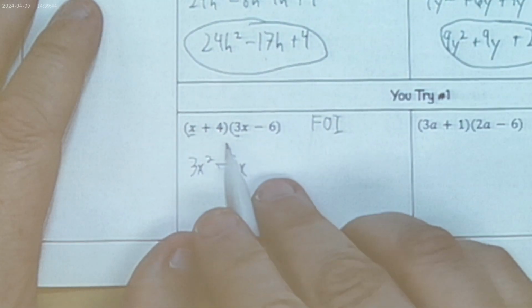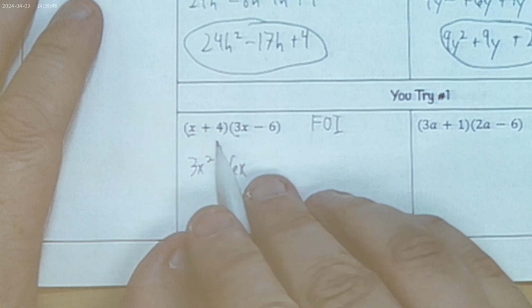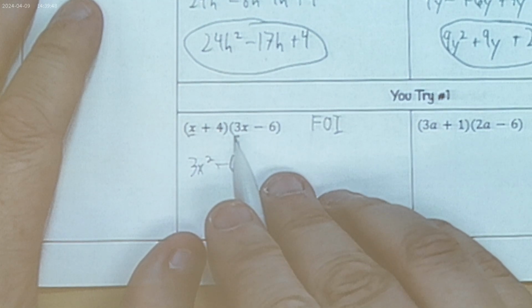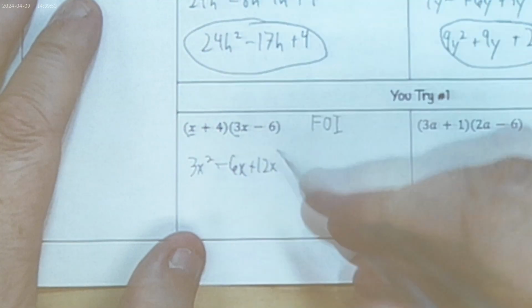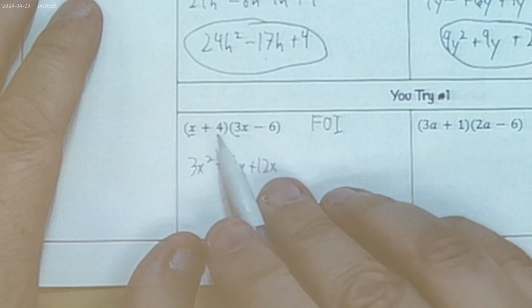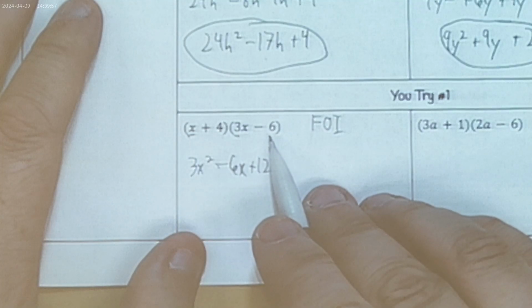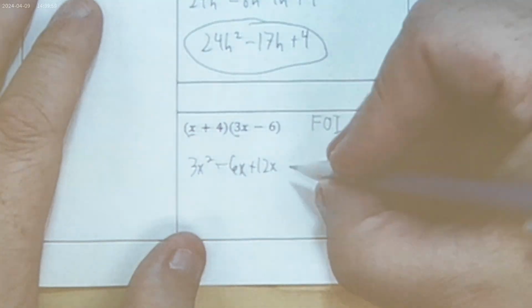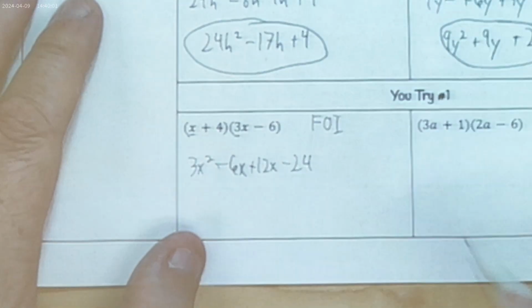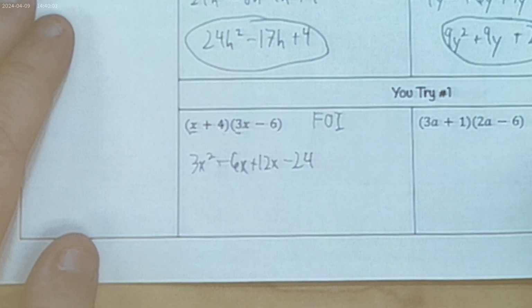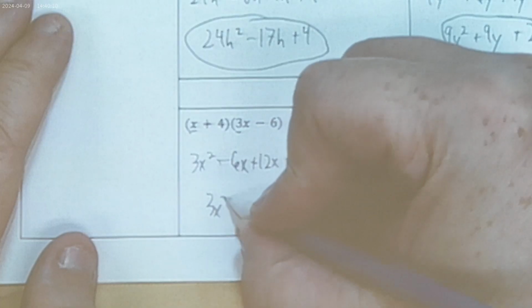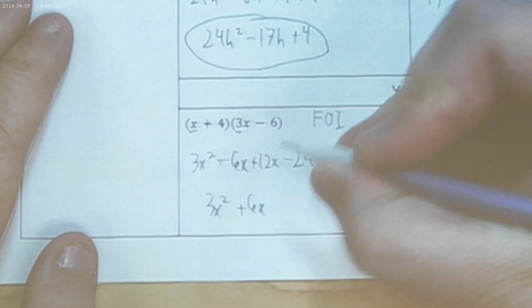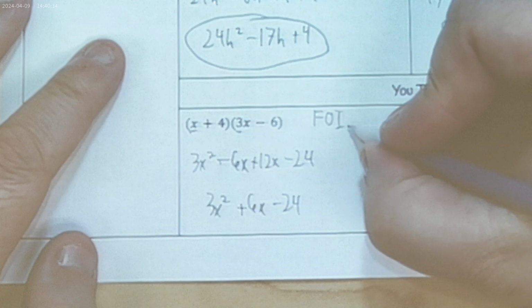Inside, which is these two. So that's 4 times 3x, which is positive 12x. And then last, which is 4 times -6, which is going to be -24. Now that I've got that, I'm going to combine all my like terms, which is basically just combining these two right here. It gives me 3x squared plus 6x minus 24.